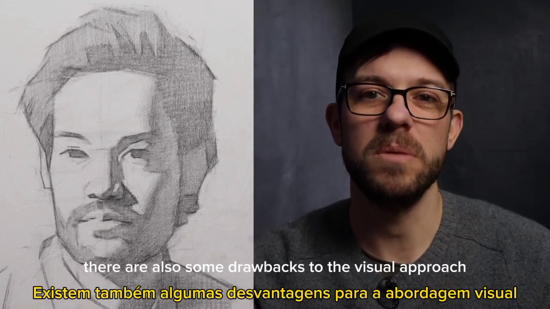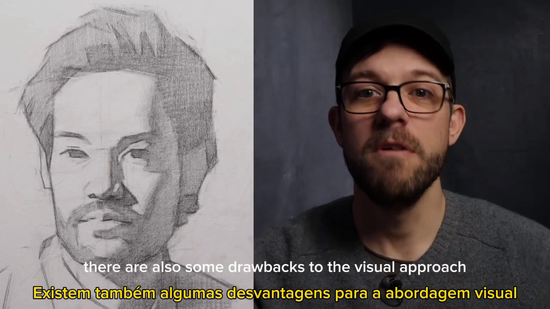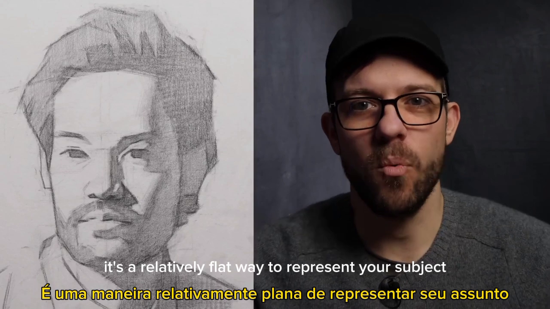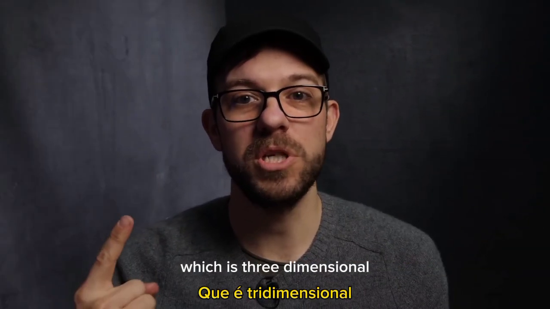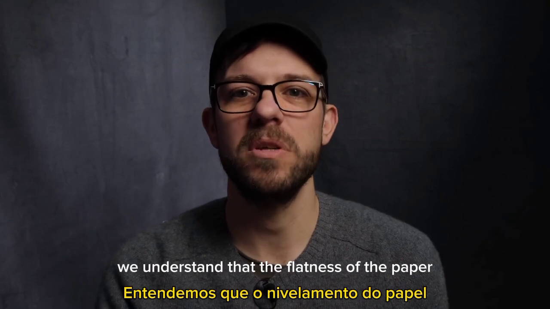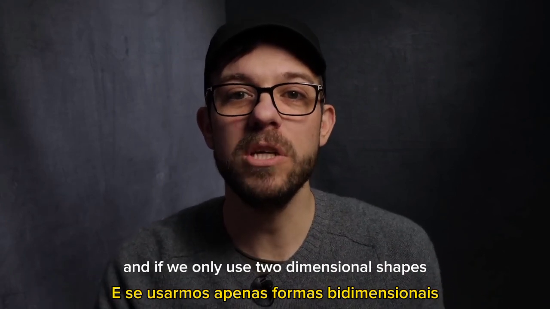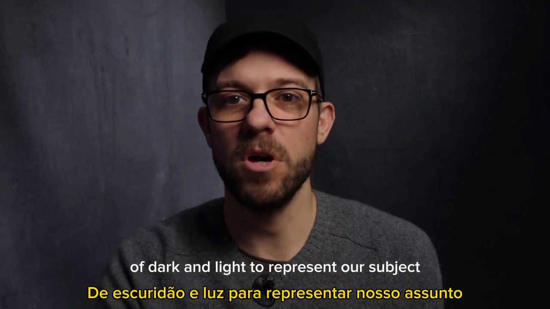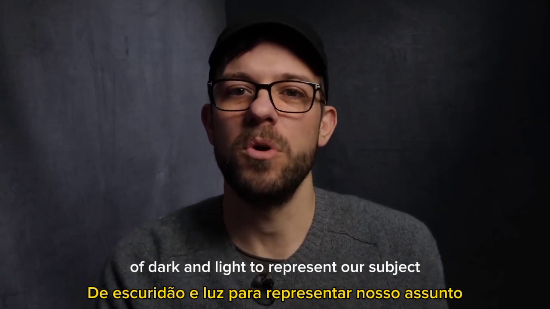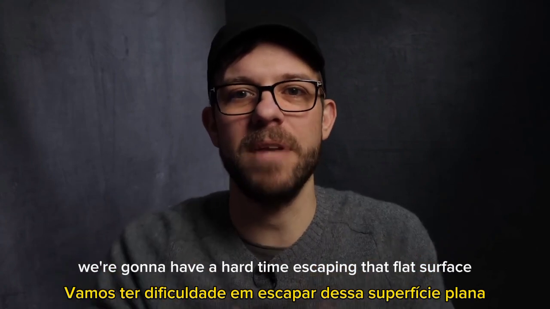Now, there are also some drawbacks to the visual approach. First of all, it's a relatively flat way to represent your subject, which is three-dimensional. Now, as representational artists, we understand that the flatness of the paper is the first thing that we need to escape. And if we only use two-dimensional shapes of dark and light to represent our subject, we're going to have a hard time escaping that flat surface.